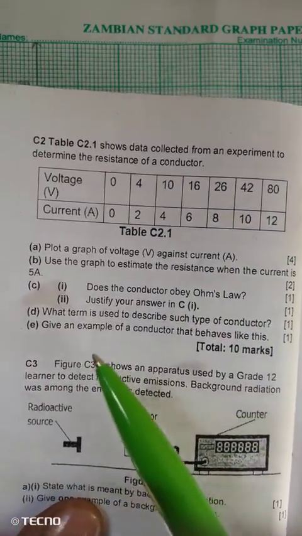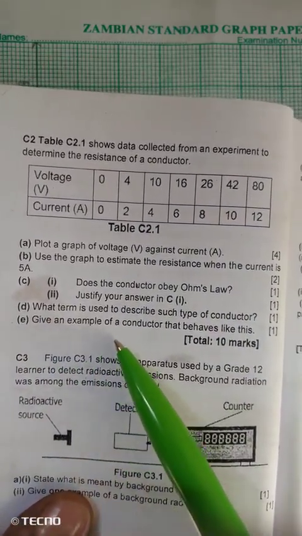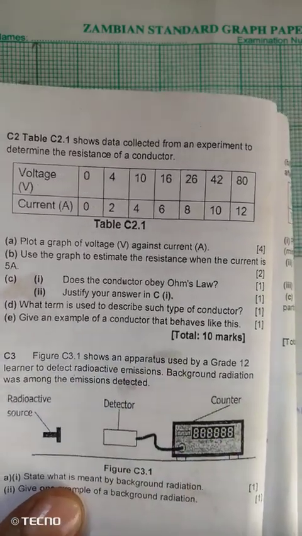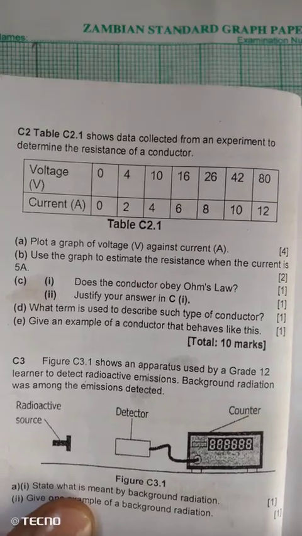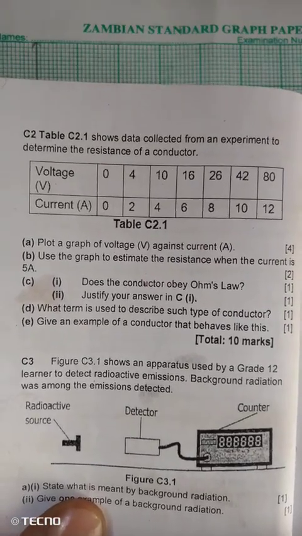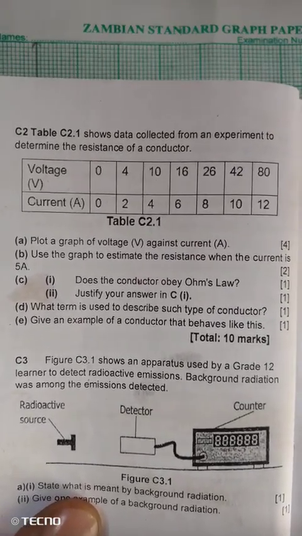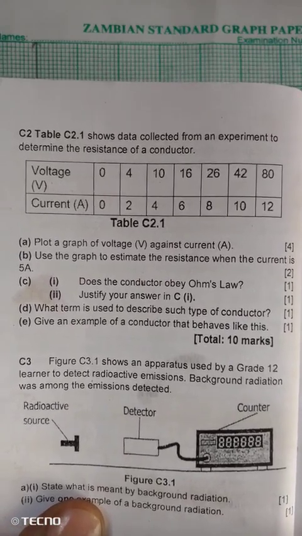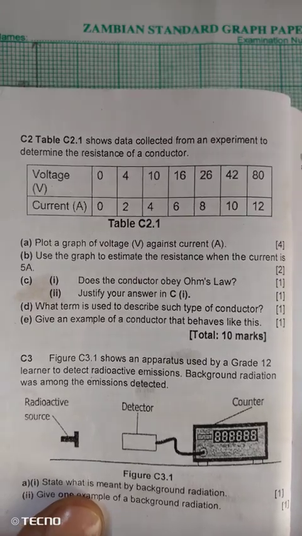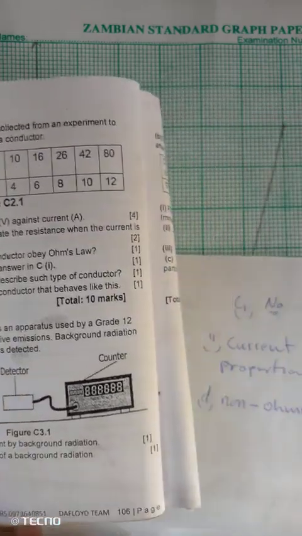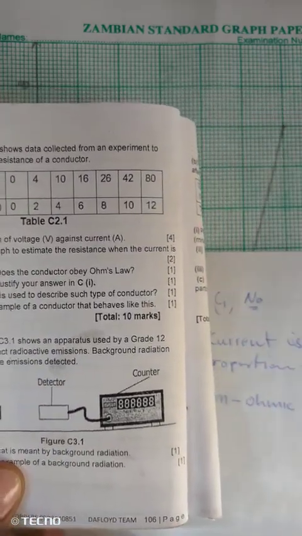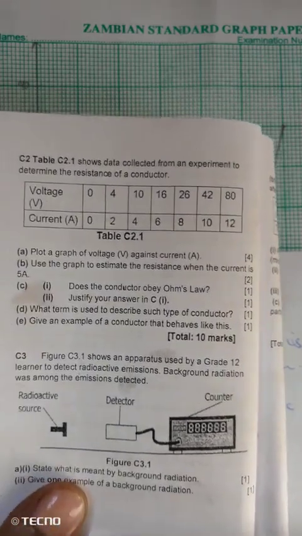Then the last one there: give an example of a conductor that behaves like this. So examples of conductors that behave like this, we've got semiconductors.